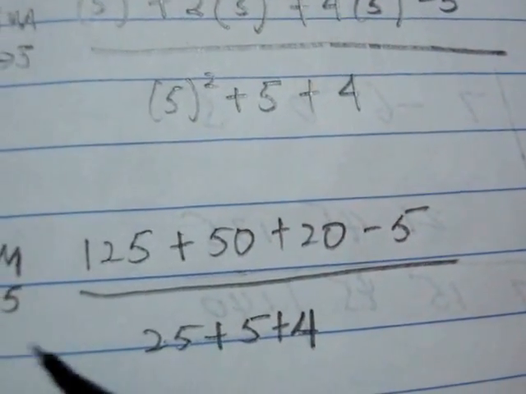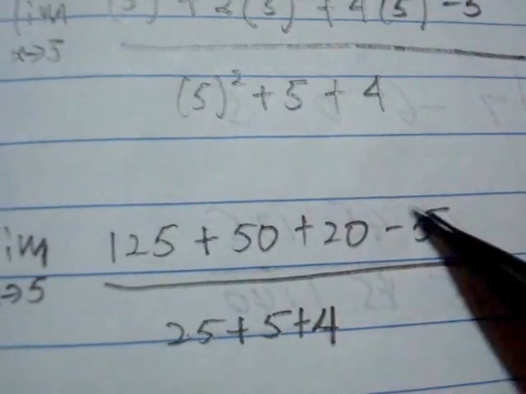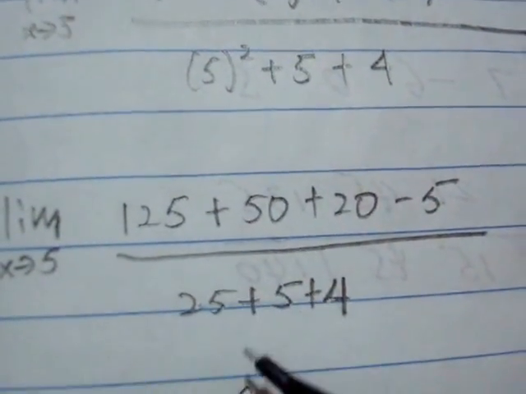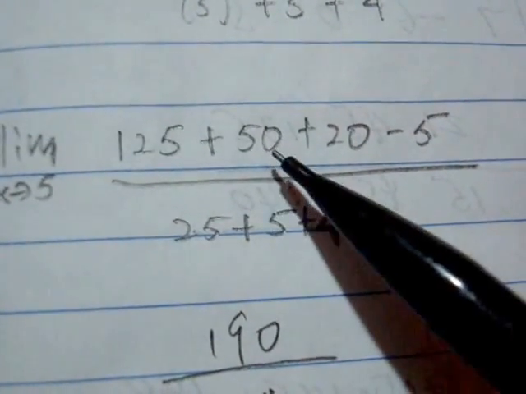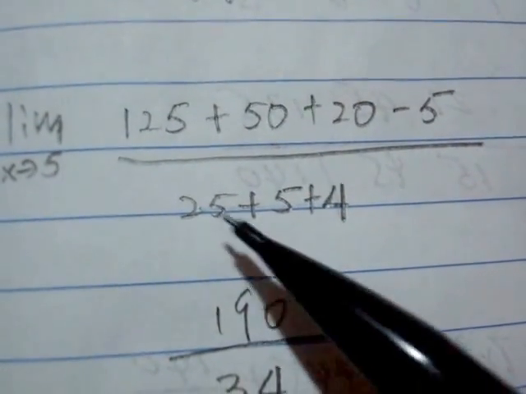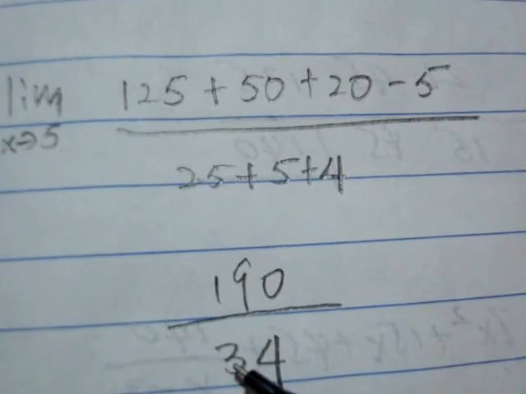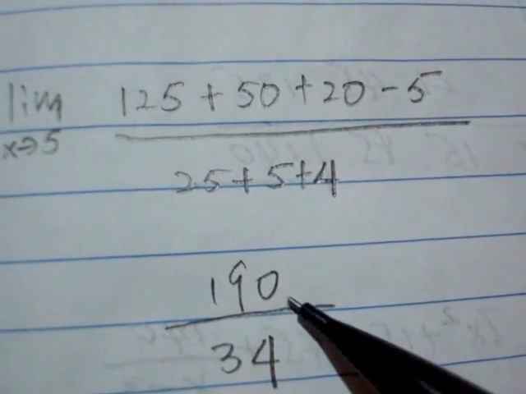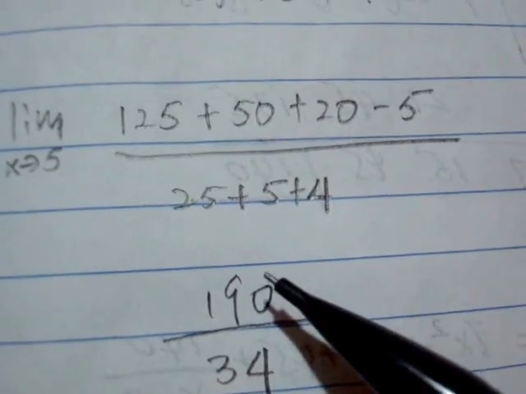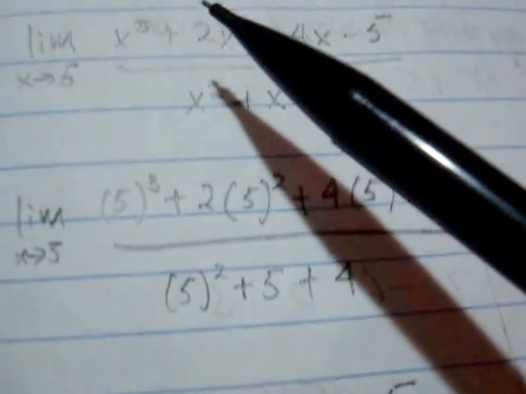So what you need to do right here is just simple addition and subtraction. Once you do all that, on the numerator you will get 190, and on the denominator it is 34. Once you get this answer, that means you're done with the problem of these limits by using the substitution method.